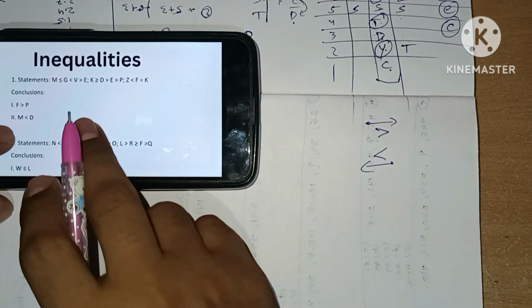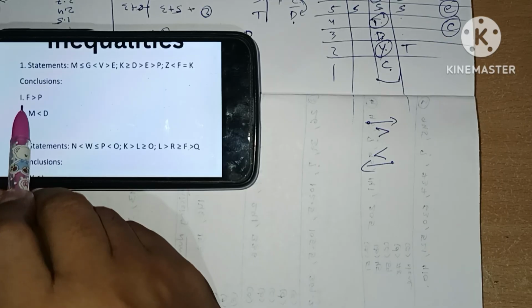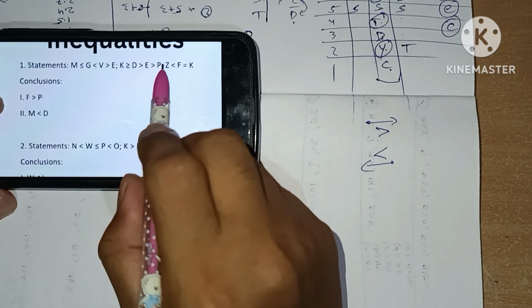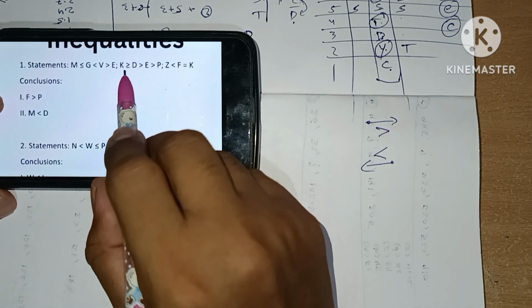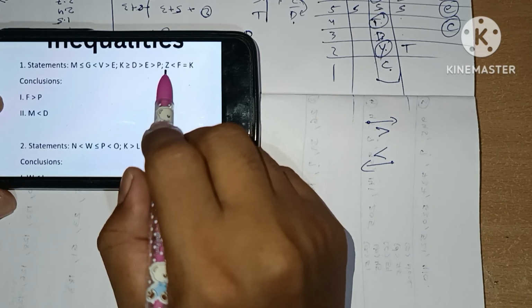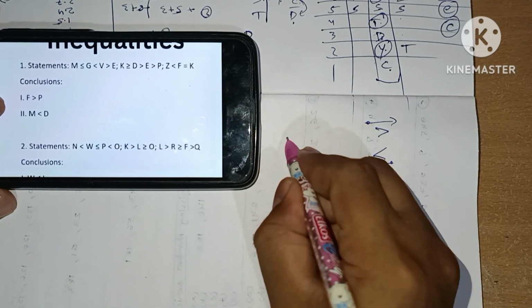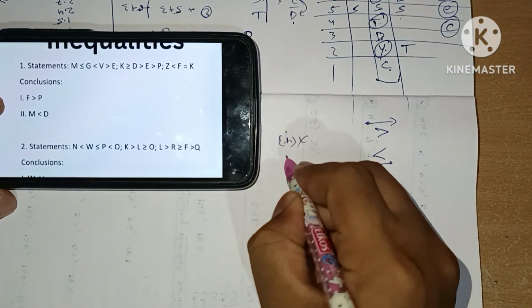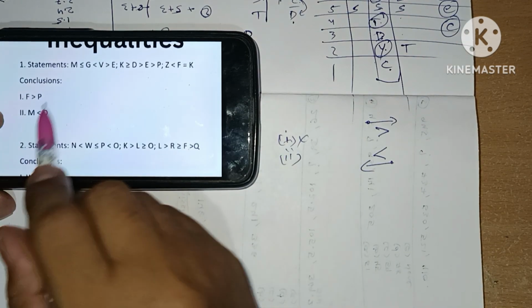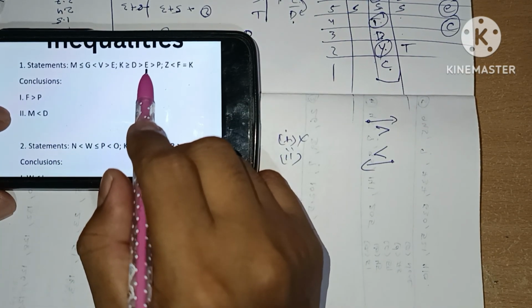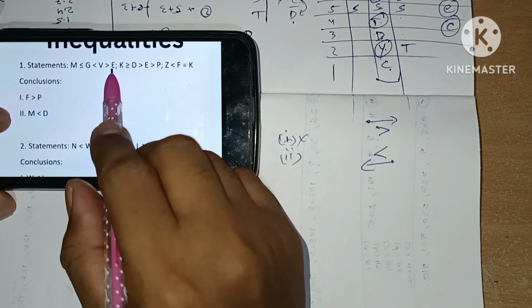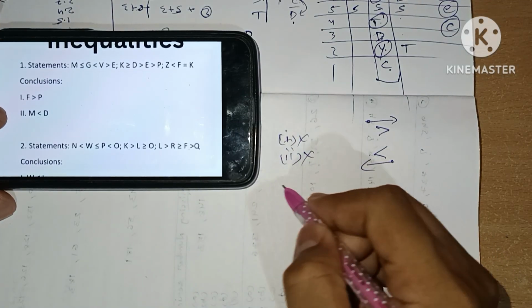Okay, let's go through the questions directly. The flow from F to P, from F, Z, we are able to reach Z only. So the first conclusion will be false. Second conclusion, D to M, from D, E is possible, from E we cannot reach this one, so this is also false.